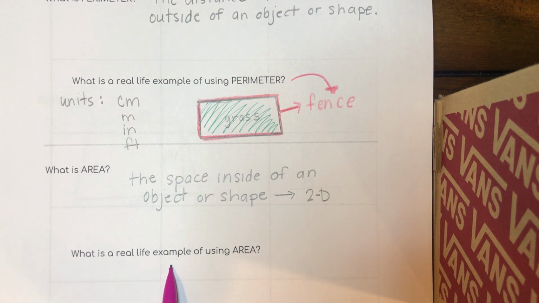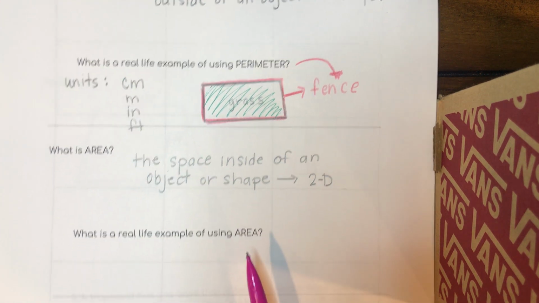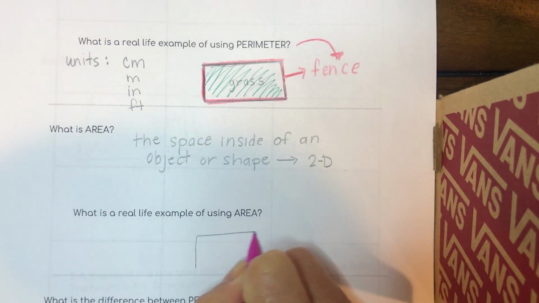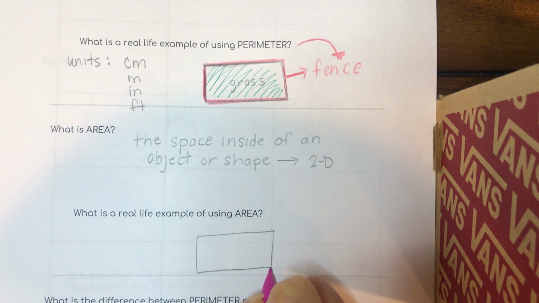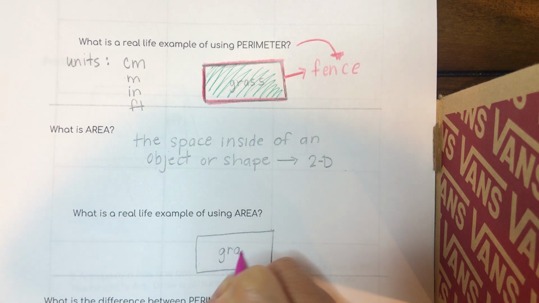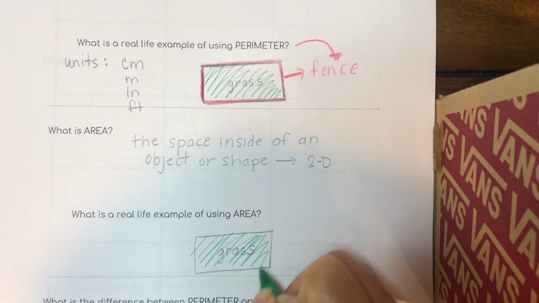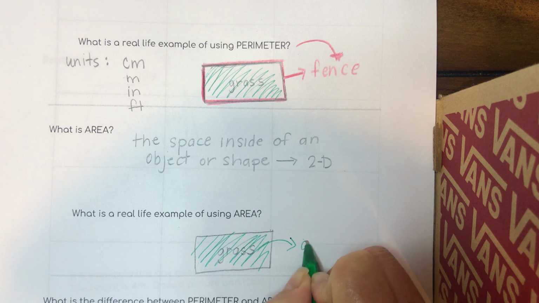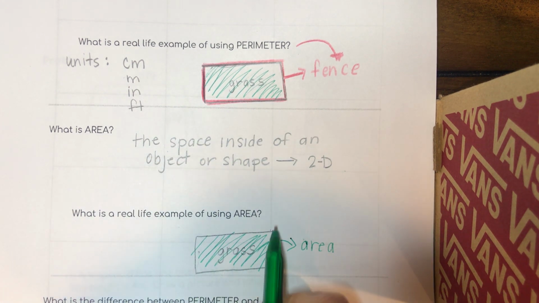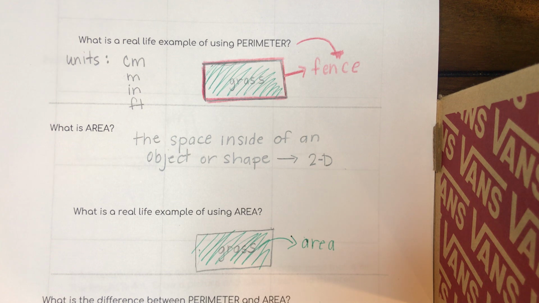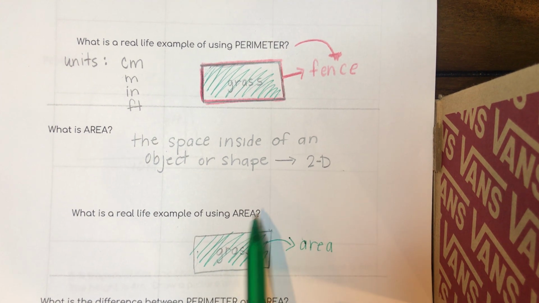So it wants to know what's a real-life example using area. Let's use the same example we used above. So I'll draw my rectangle, and I have my grass inside. Area would be the grass inside. That would be your area. How much grass is inside your front yard? Or if you are doing a new yard and you had to buy sod, some grass that was already grown, and to put it down, how much would you actually need? So it's not the fence, it's the grassy area used for area.